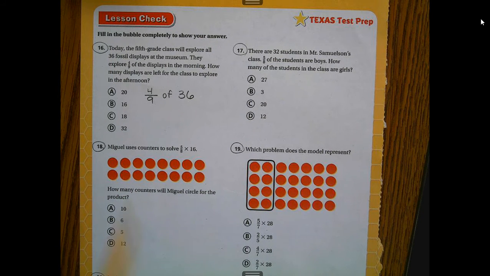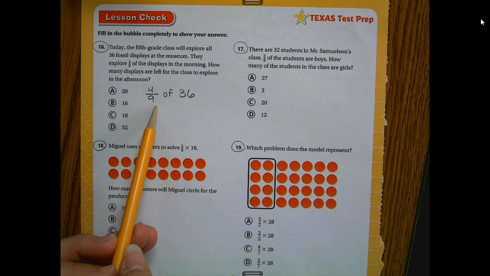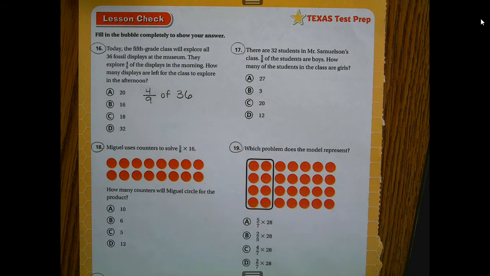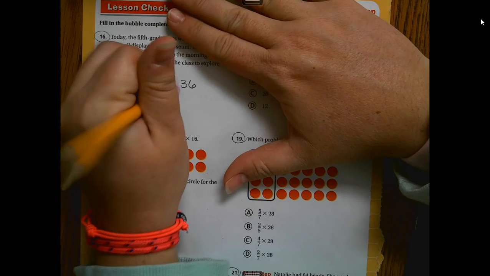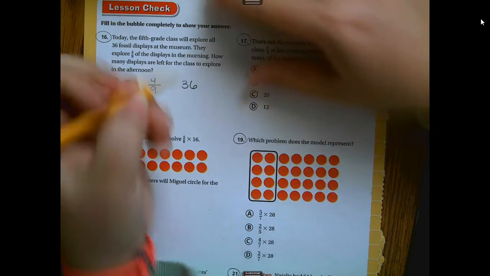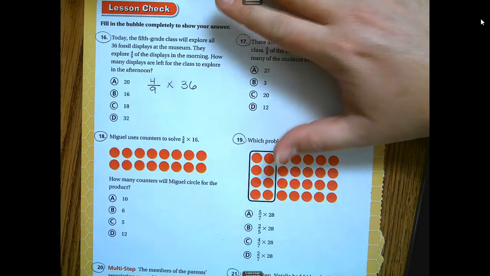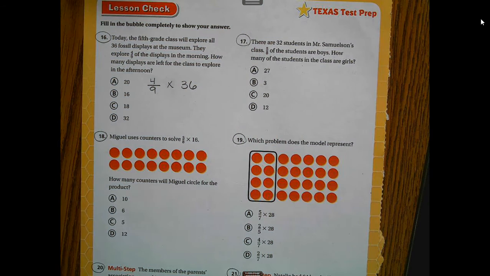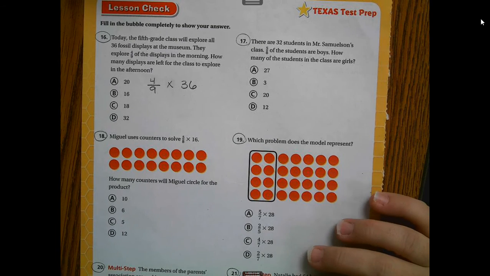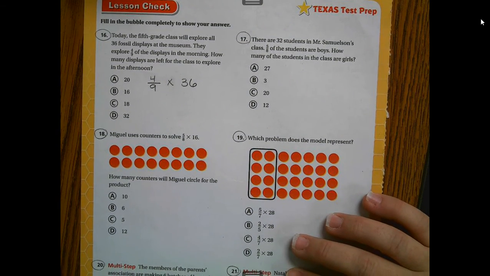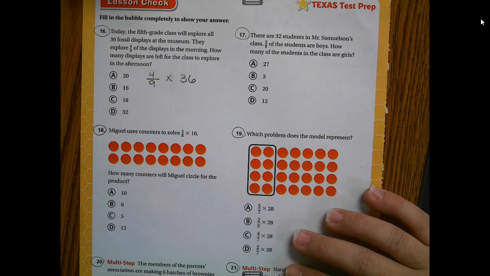And so on every single one of these, I want you to write out what equation you're doing. So you could write out 4/8 of 36, or you could change that and put 4/8 times 36. But I want you to identify what it is that you're multiplying, and then you can solve it using multiplication, using the standard algorithm, or if you'd like to use the models, go ahead and draw that out. Some of these numbers are a little bit bigger than the first page, so just be organized with your dots because these are bigger numbers.